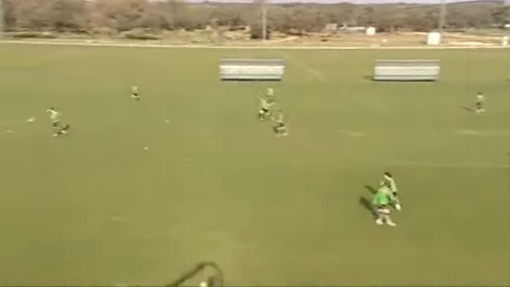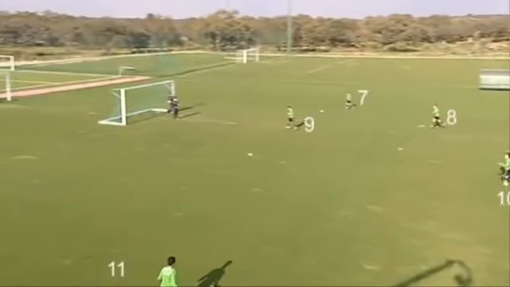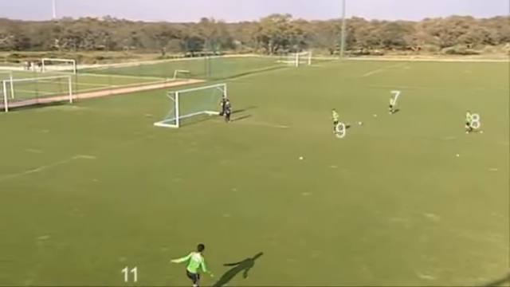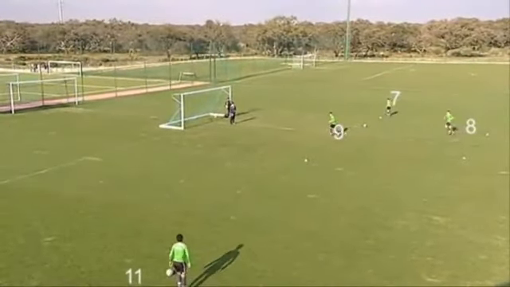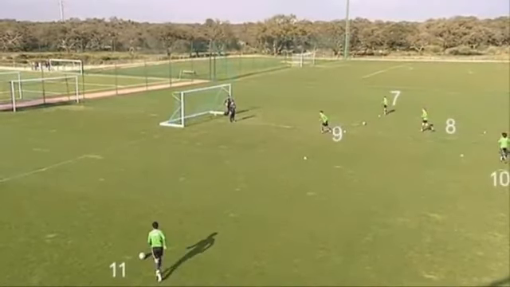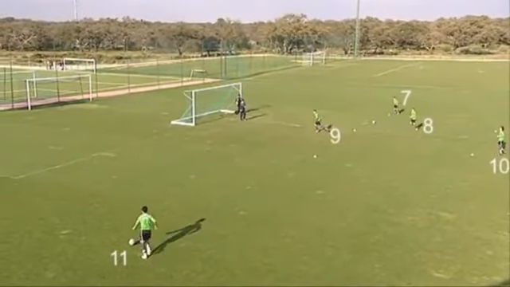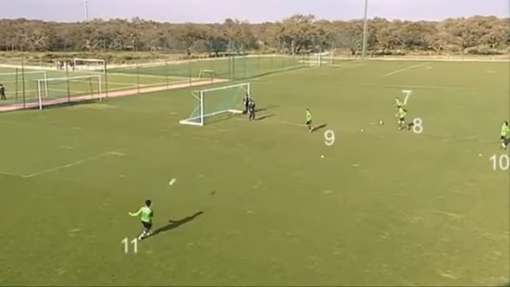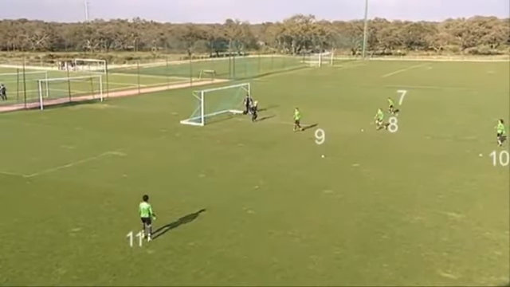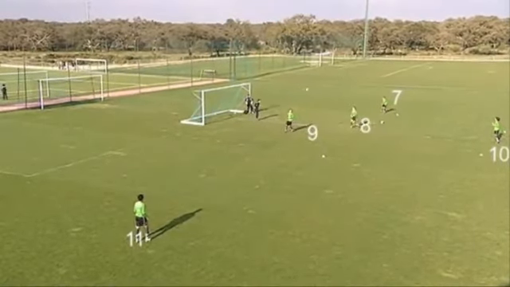Here you will notice when the ball is played out wide to the number 11, number 9 will make a run to the near post. Number 7 will come in from the far side. The furthest midfield player from the ball, number 8, will attack the far post. And the midfield player, 10, will be at the edge of the box for any knockdowns.